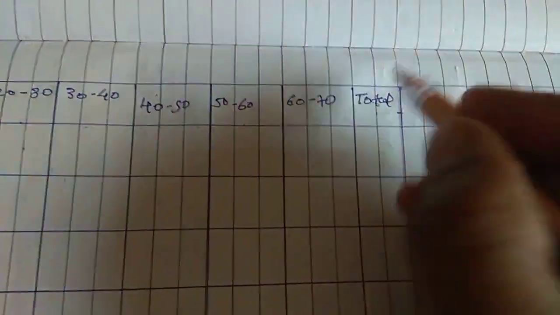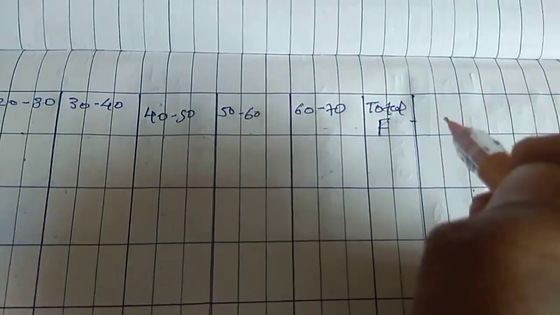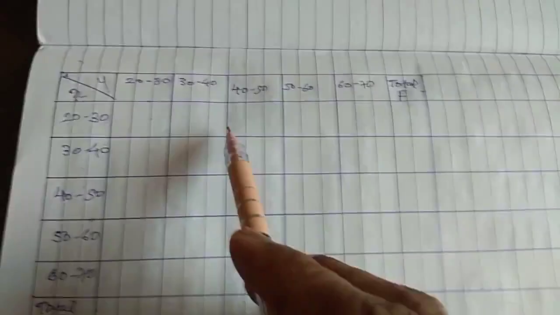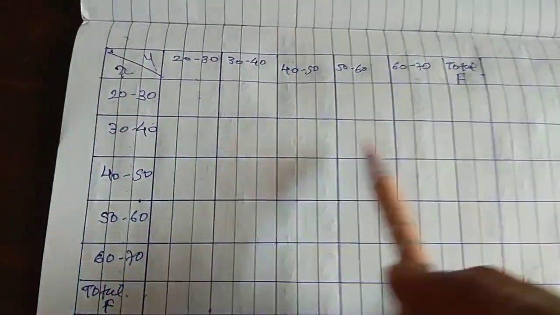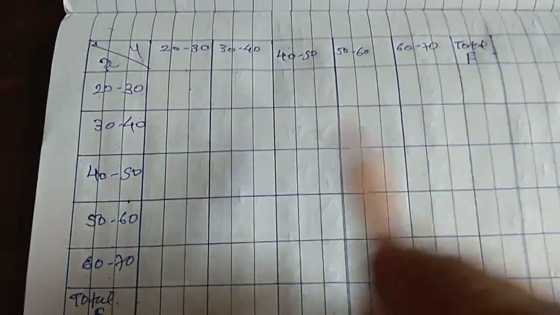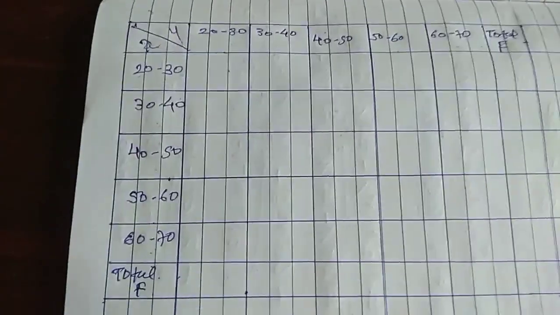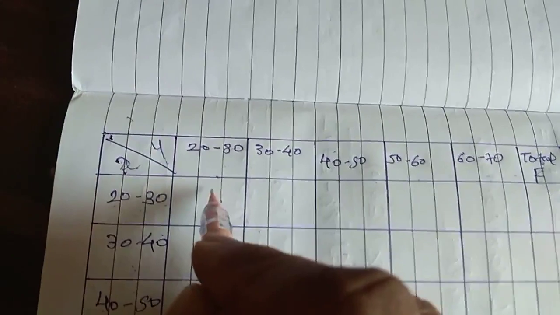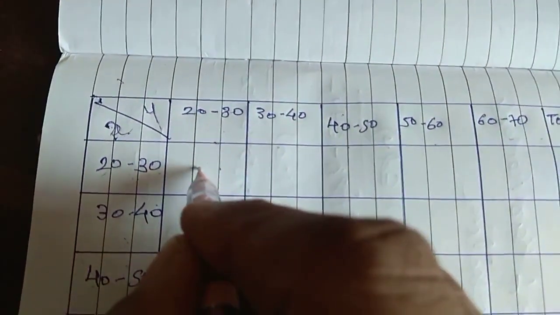Okay, total means frequency. The same thing we have to write here also, total. I write here total F and this line should be drawn up to this manner. Okay. Now in the blank table we have to fill the common frequencies which have been given in the example. But this figure should be written right in the middle of this cell.